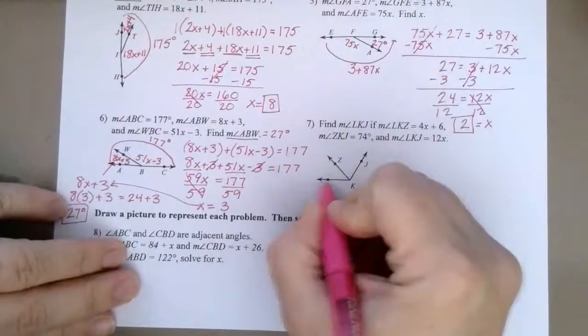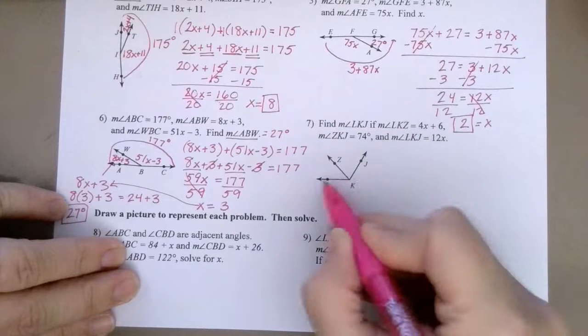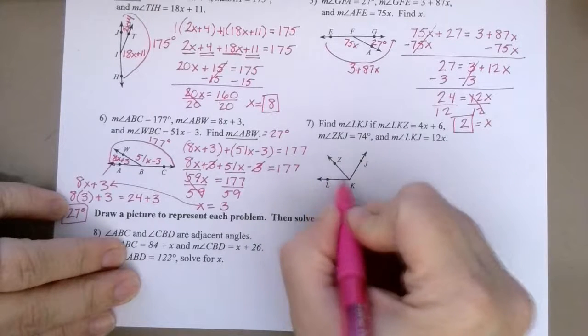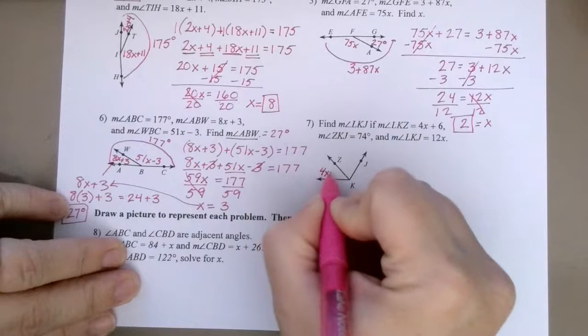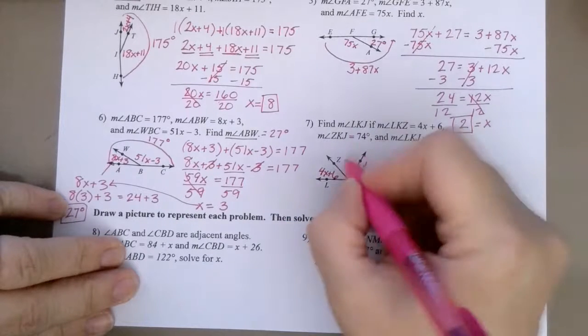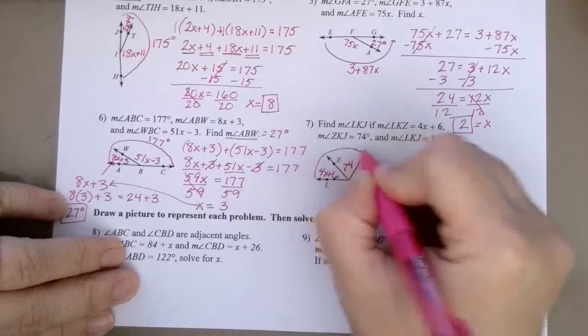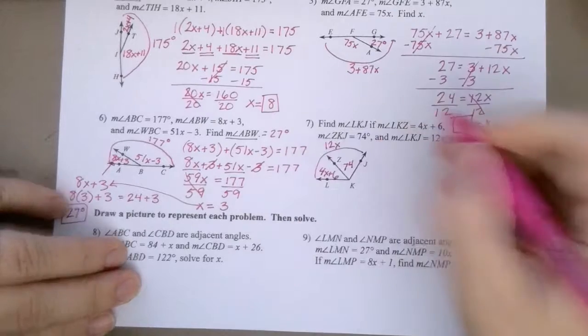All right, LKJ is what I'm looking for. That's the whole thing, right? They're telling me that LKZ is 4x plus 6. ZKJ is 74. And the whole thing is 12x. So what's my equation?